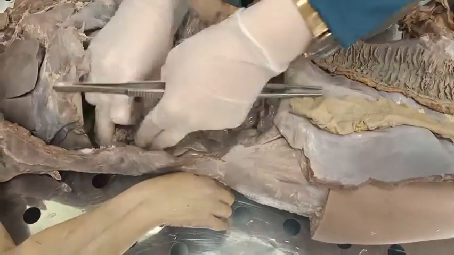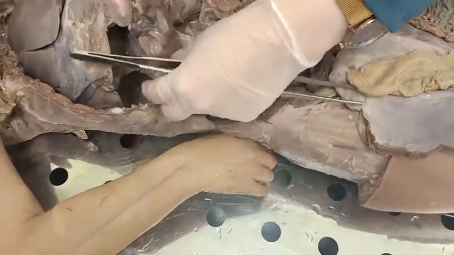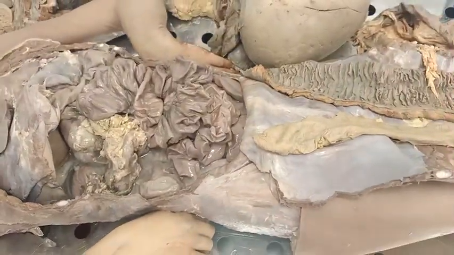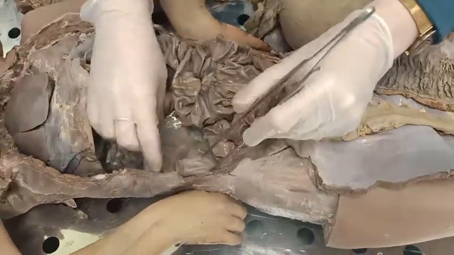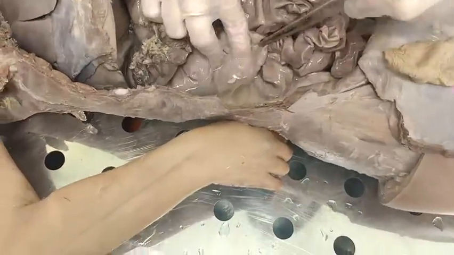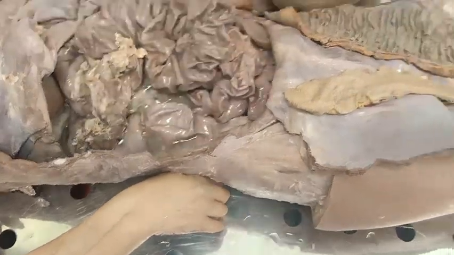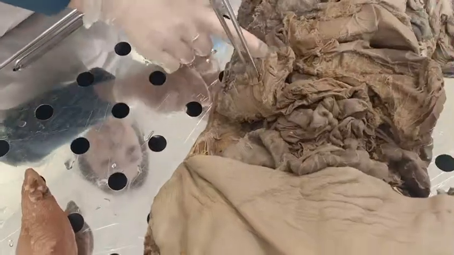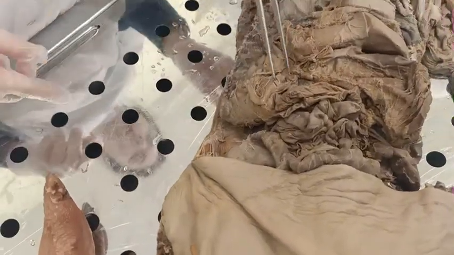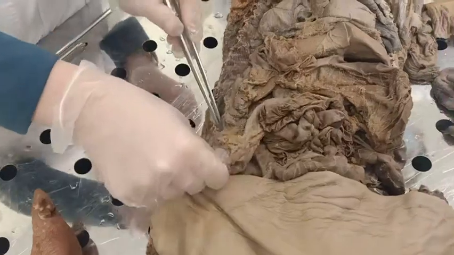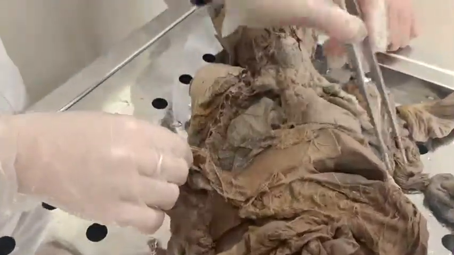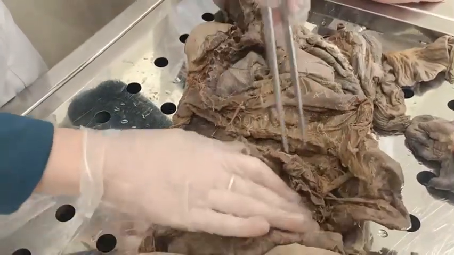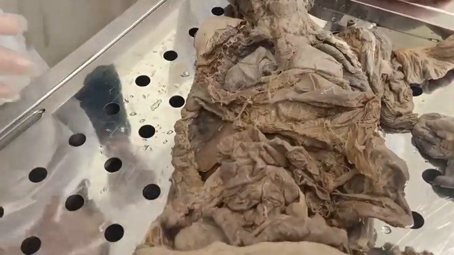Everything comes into the large intestine, intestinum crassum in Latin, and in Greek it is colon. There are several parts in the large intestine. First is the cecum, and the cecum has a vermiform appendix, this one. Then after the cecum, this one is the ascending colon. The ascending colon continues to the transverse colon, then the descending colon, then the sigmoid colon, and finally the rectum.